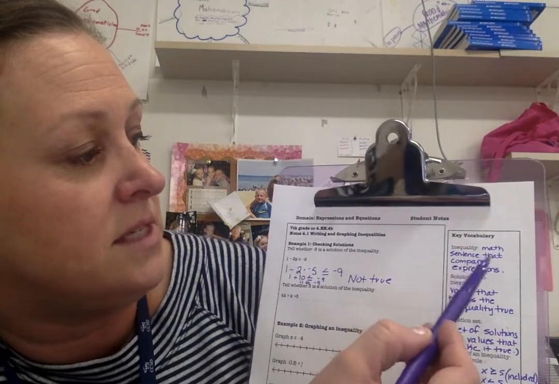Key vocabulary. An inequality is a math sentence that compares expressions. A solution of an inequality is a value that makes the inequality true. And then a solution set is the set of all the solutions. That's all of the values that make it true. So in an inequality, there's more than one correct answer.